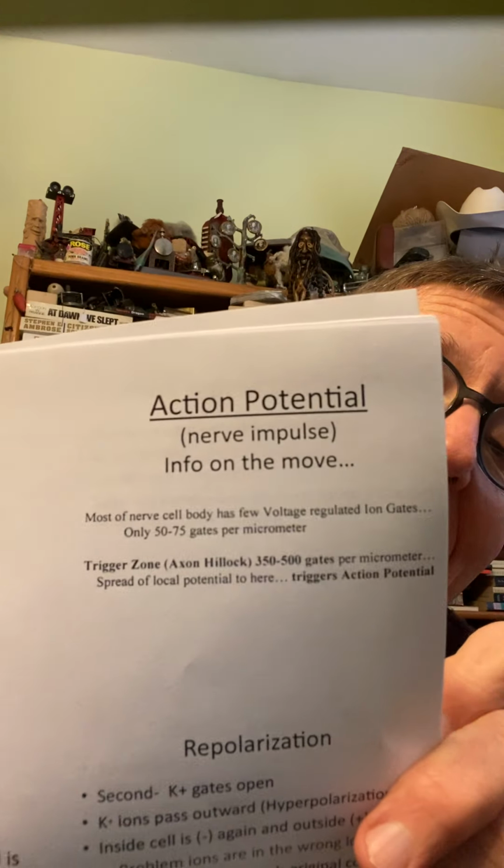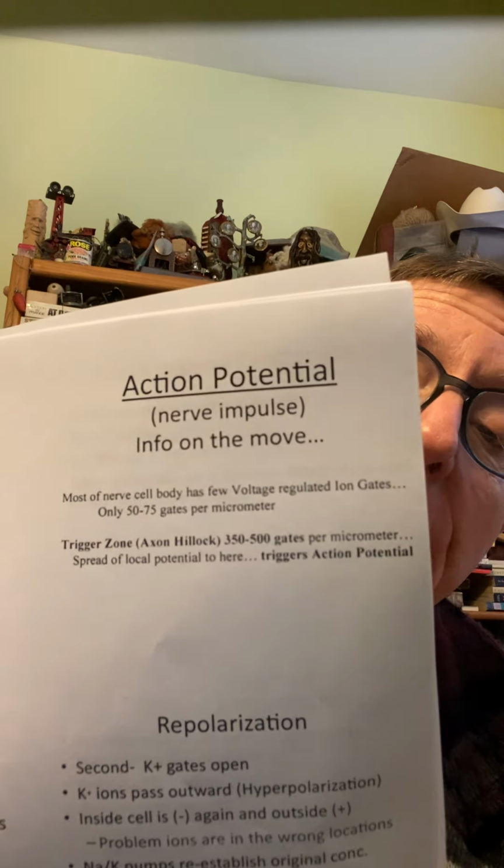And so what we're talking about is action. We're going to have action. This is an action potential. And so a nerve impulse is another way of saying an action potential.